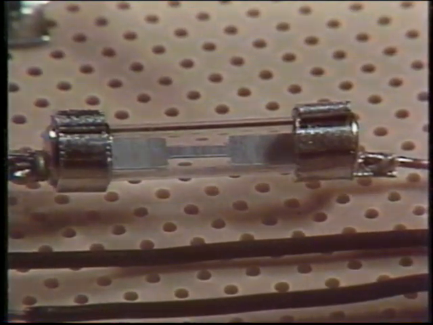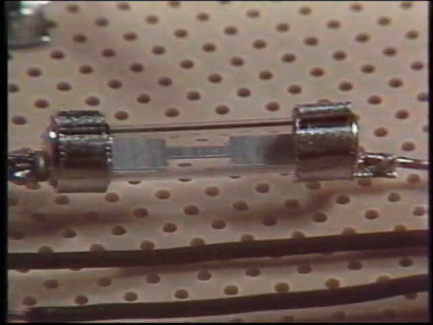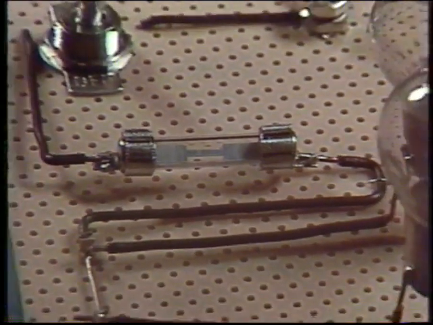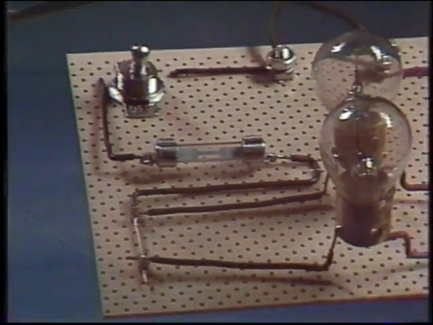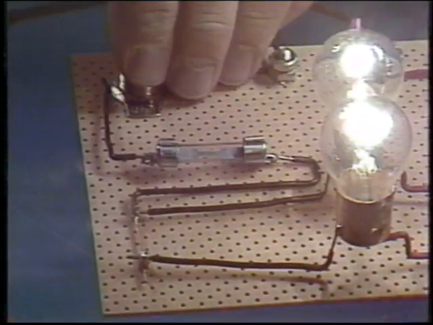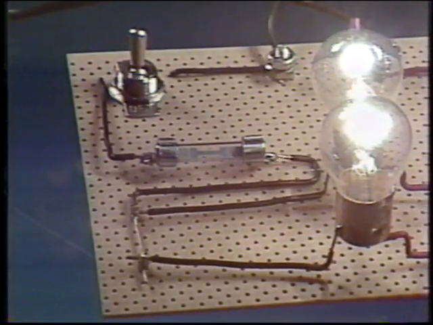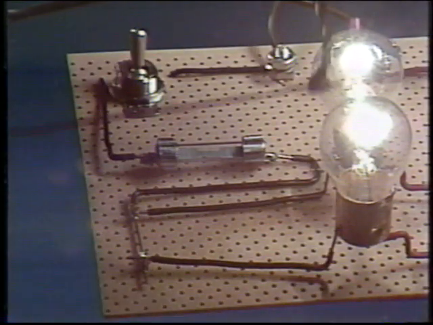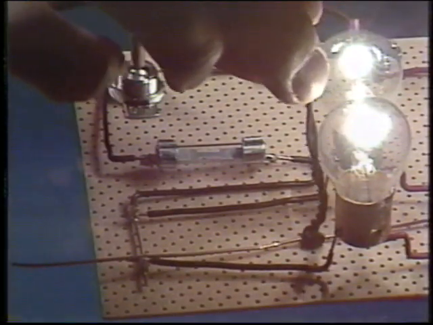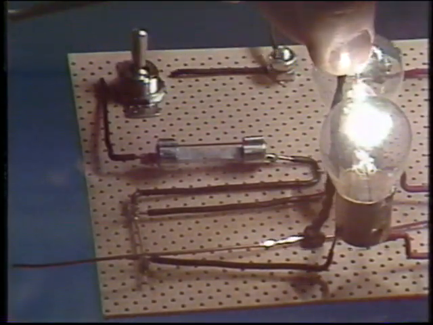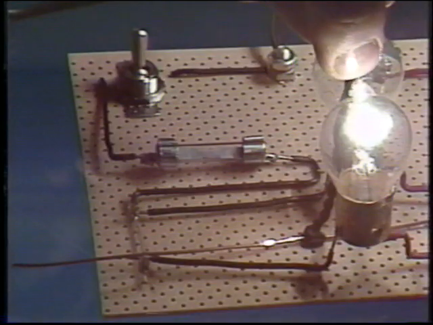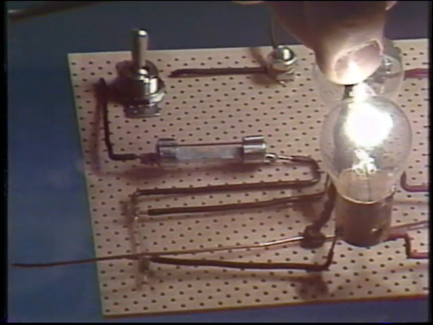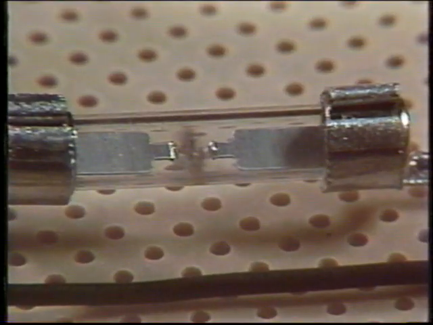As current flows, a certain amount of heat is always generated. As long as it does not exceed limits, the circuit will continue to operate normally. But if too much current flows, as in a short circuit, much more heat is generated, causing the fusible link inside the case to melt. With the circuit opened, no more current may flow.